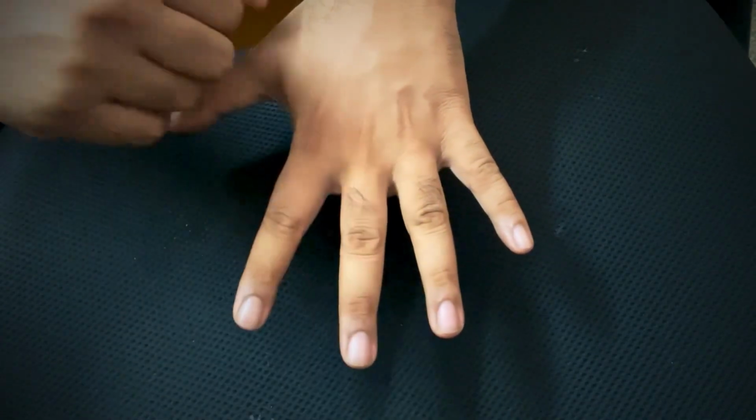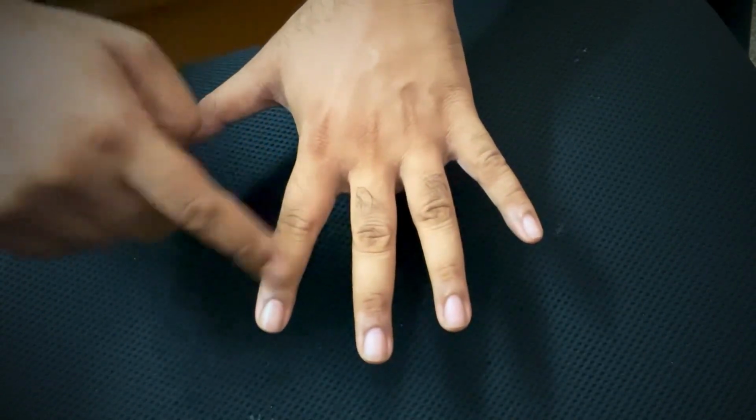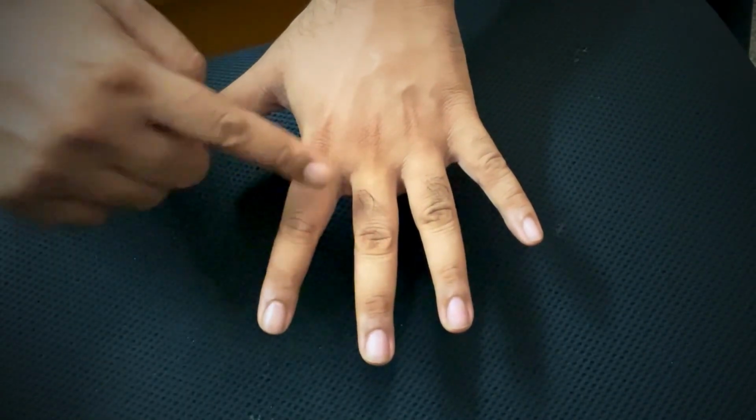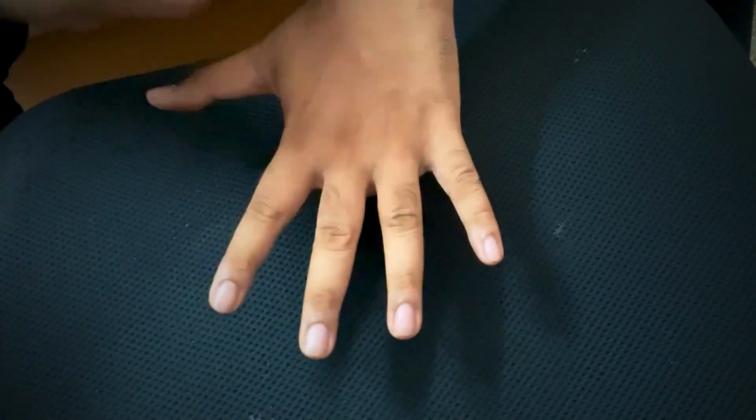There are a total of around 7 interossei, with the 4 dorsal and the 3 palmar interossei. These interossei insert into these dorsal digital expansions or extensor digitorum expansions, and these spread over here, and these are the ones which will extend the proximal and the distal interphalangeal joint.